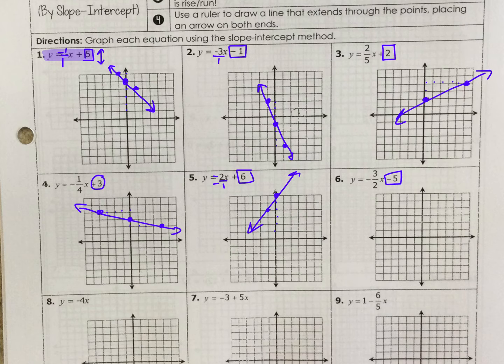Let's do this next one. Negative 5. 1, 2, 3, 4, 5. We already have a fraction. He's going to be negative, so I like to rise 3 and run backwards 2.